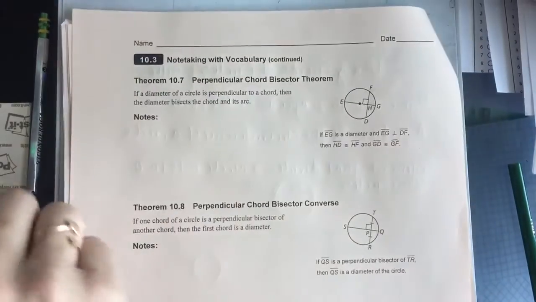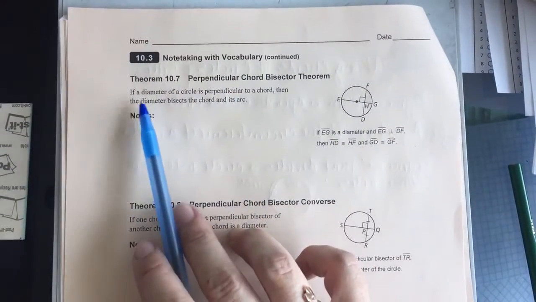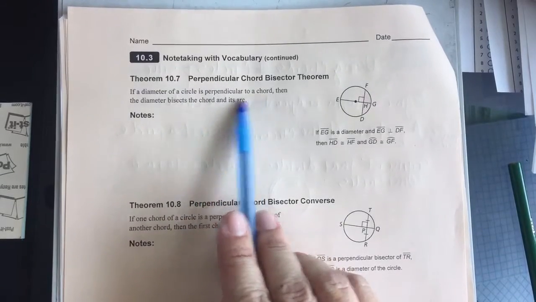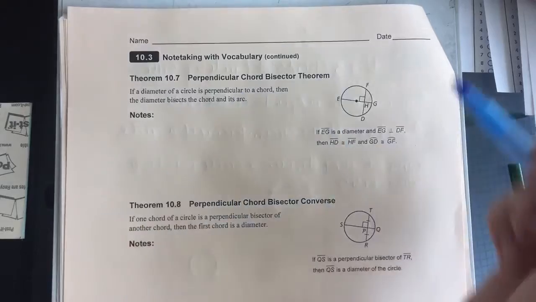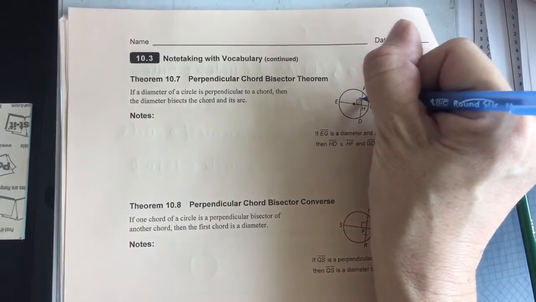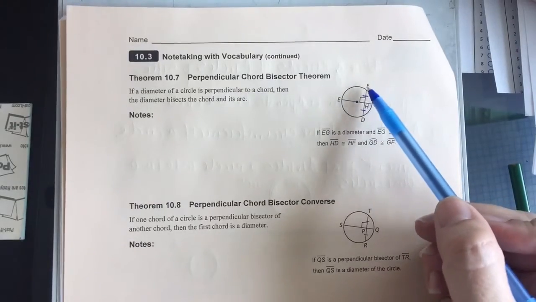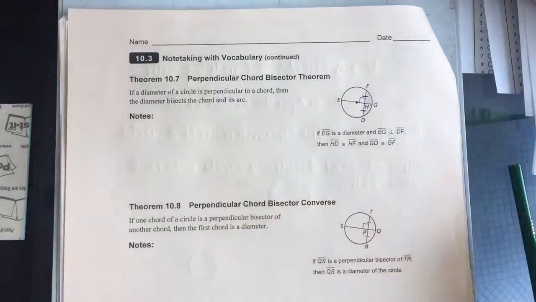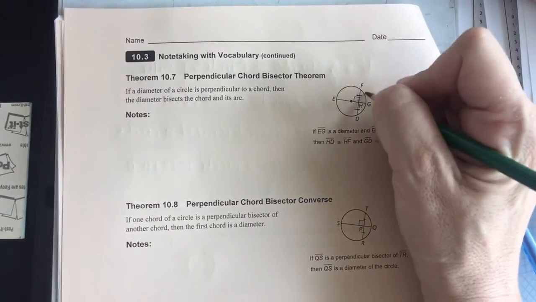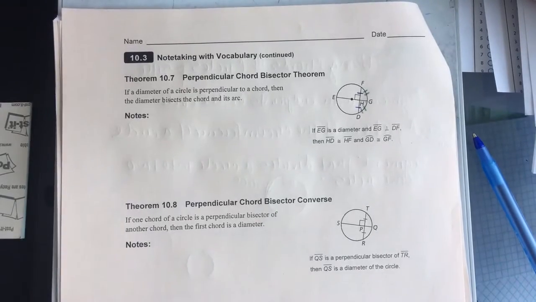And again, in your book, this section starts on 546. There's plenty of examples to follow besides what we have in this packet. If the diameter of a circle is perpendicular to a chord, then the diameter bisects the chord and its arc. So that means that this diameter is hitting this chord. That's going to make the segment F to H congruent to H to D. And then these two arcs here, F to G and G to D, would also be congruent.